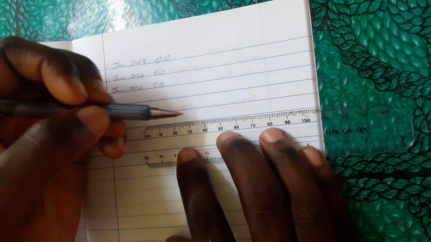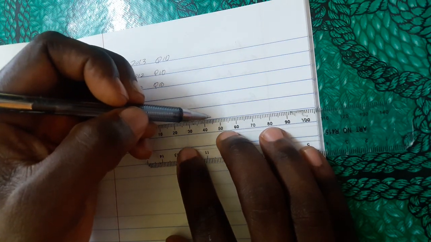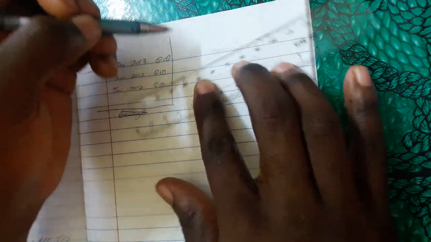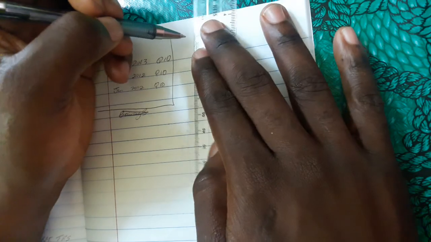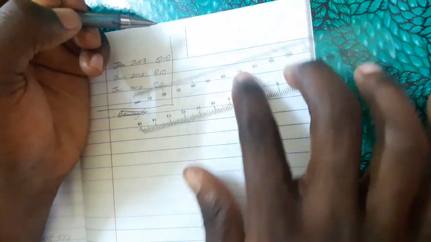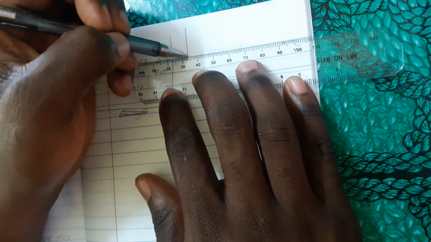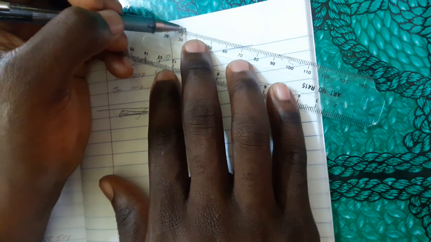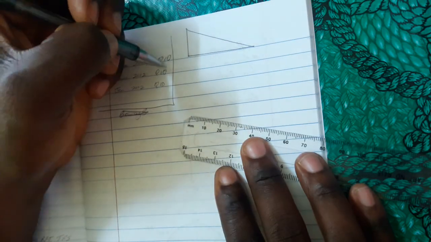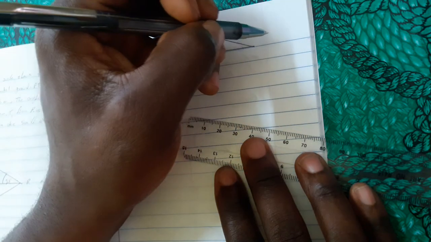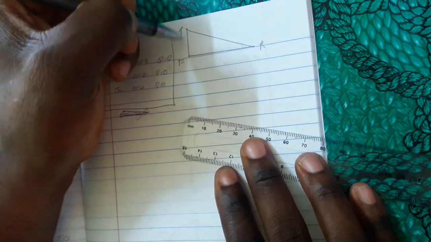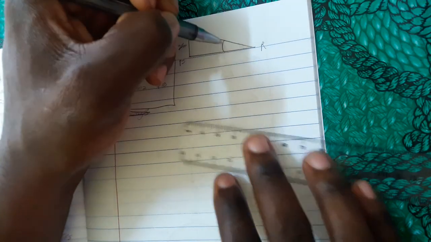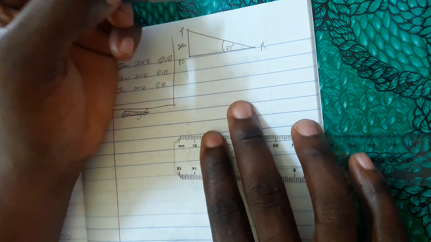So let's sketch our three different diagrams using this spot up here. So we already have T. We already have FTR, this one here. This length is 25 meters. This angle here is 27.